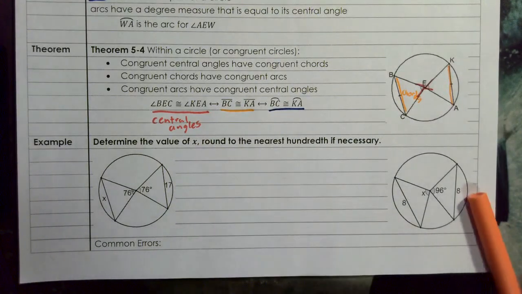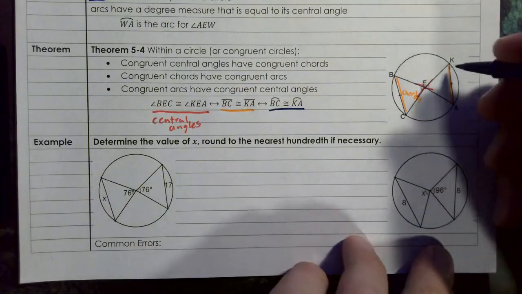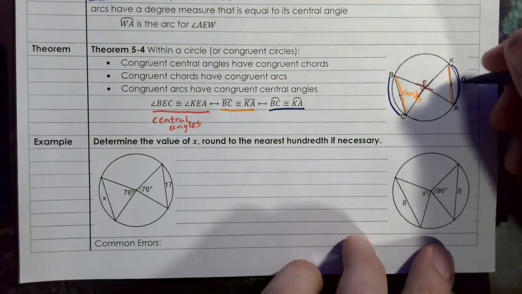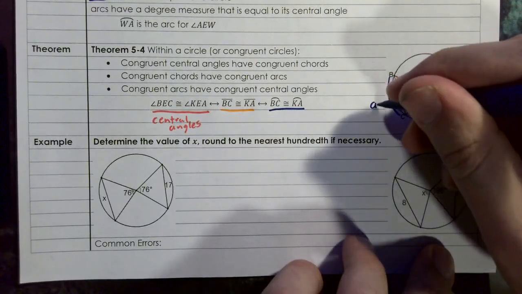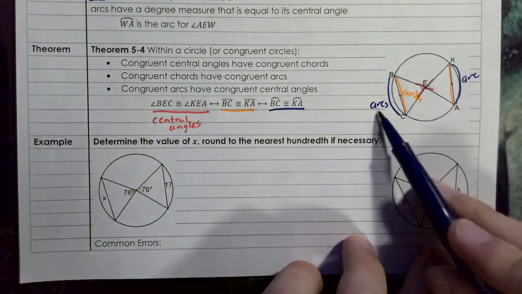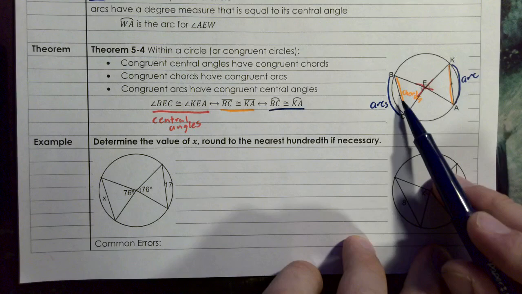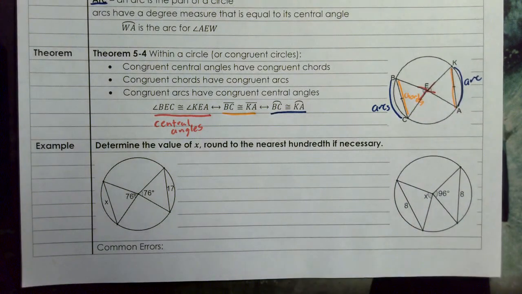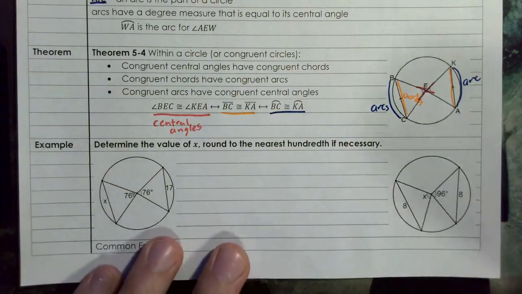And if those chords are congruent, then we're also able to say that these arcs out here are also congruent. So we've got congruent arcs. That means we've got congruent chords. That means we've got congruent central angles. All of those things just fit together with each other.